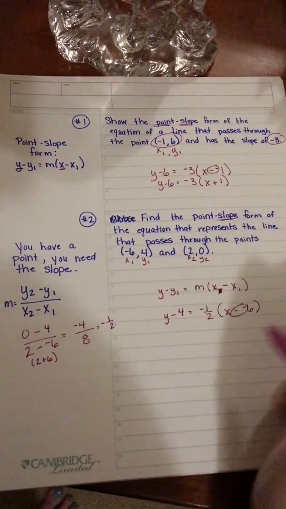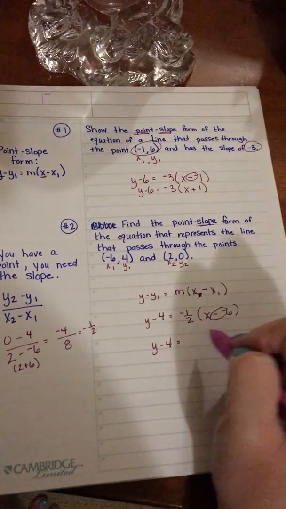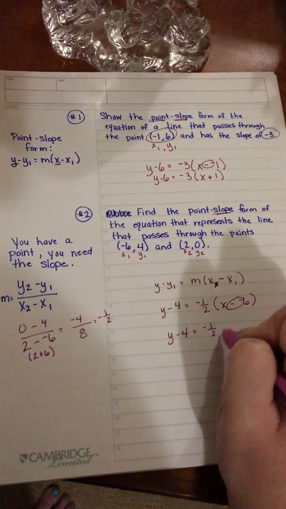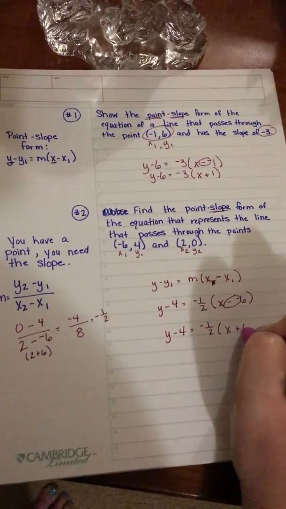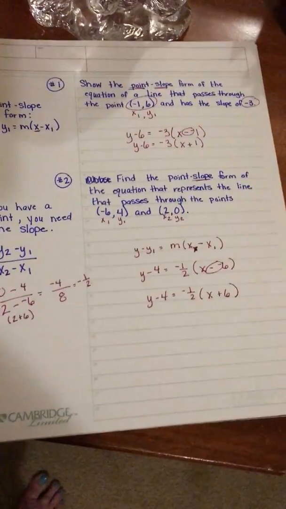And once again, remember, I don't leave two negative signs together, so my equation is y - 4 = -1/2(x + 6). So that is my equation in point-slope form.